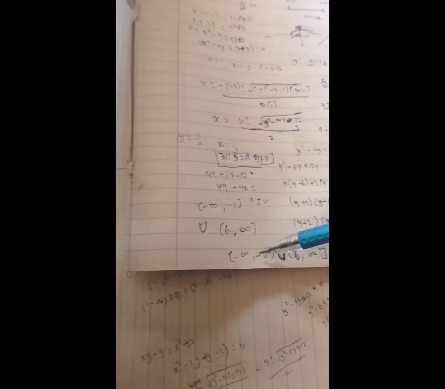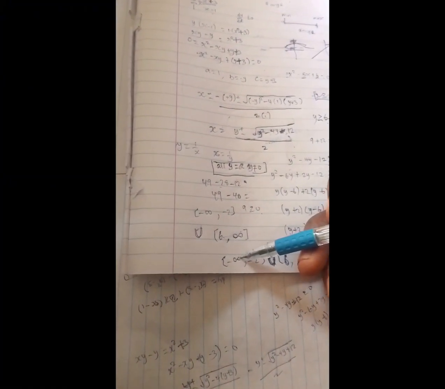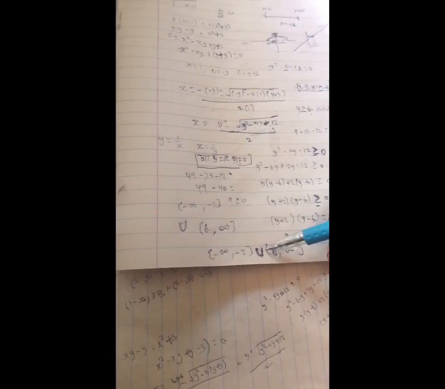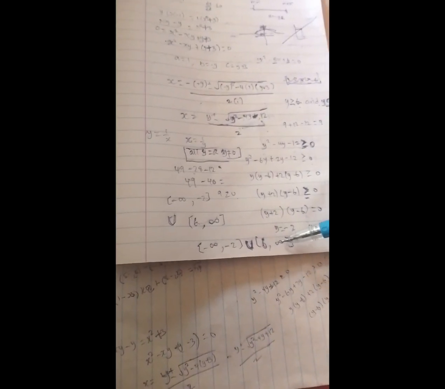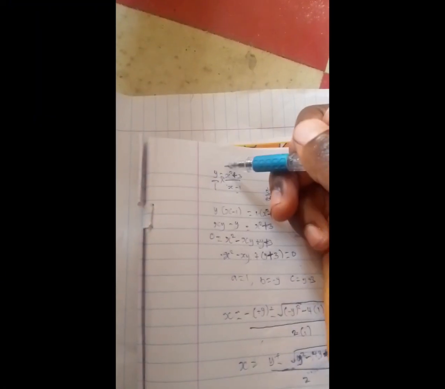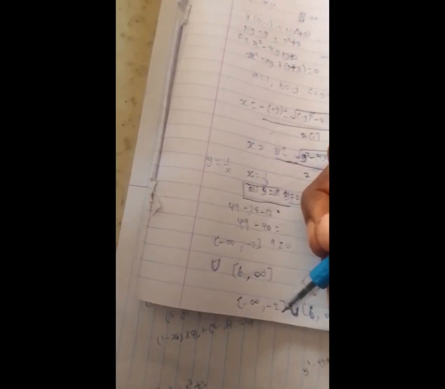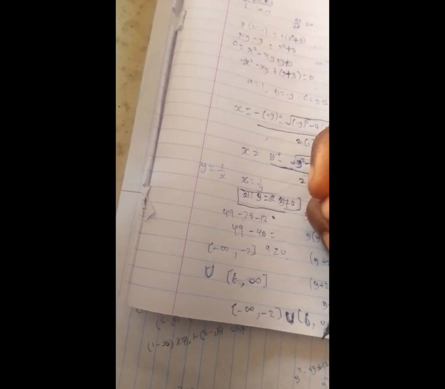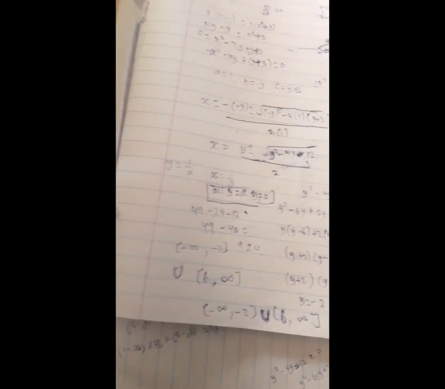So this is my range for this function, and for this other function, the range is any number from minus infinity to -2, and union 6 to infinity, that is any number greater than 6. So let's test any value that is less than -2, like -3, into this exact function, and this is going to work. Okay, let me do it like this. Let me test a number between -2 and 6, and let's see if it's going to give us x. But to save time, that is it.